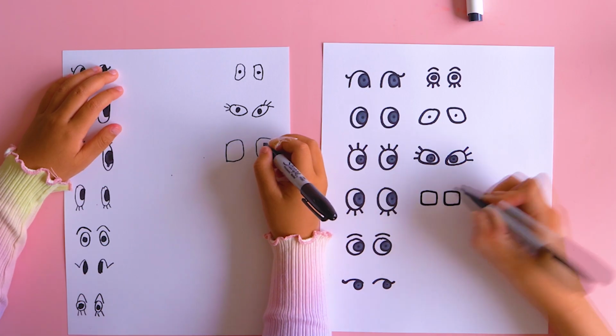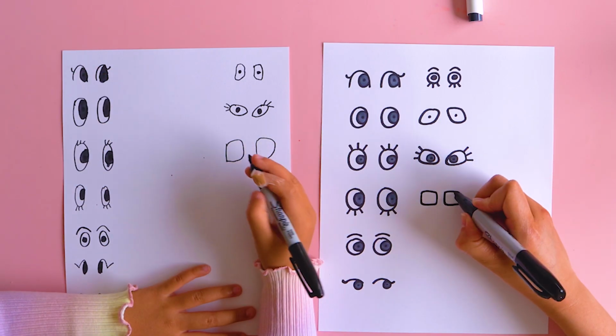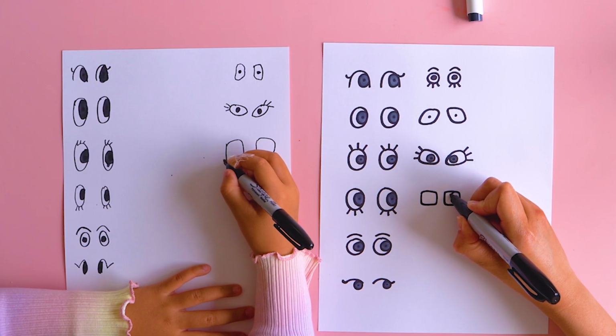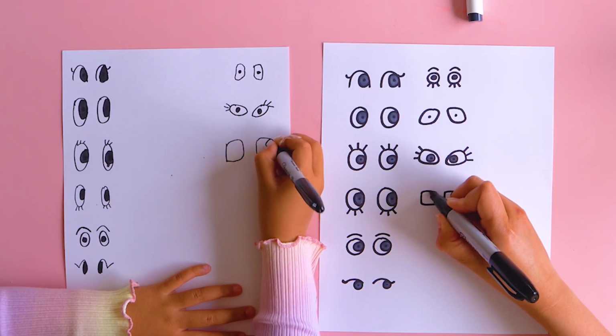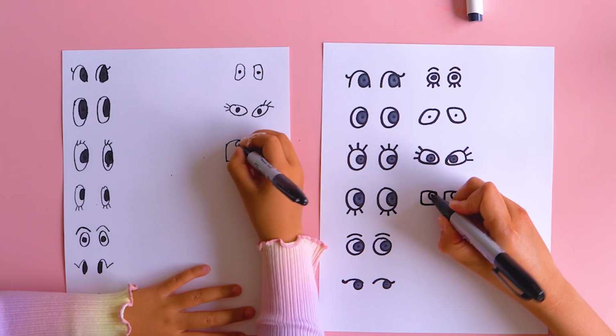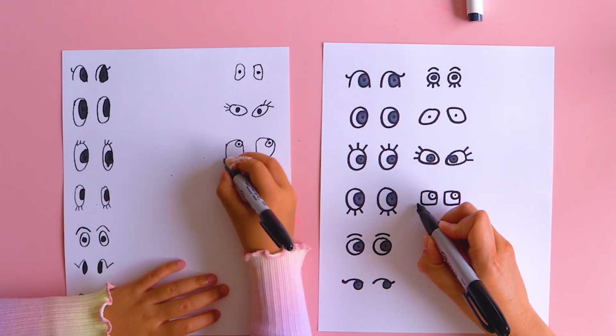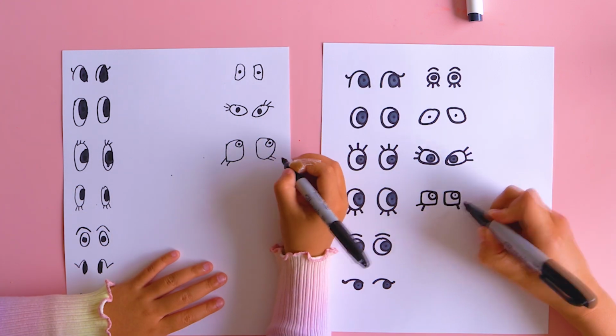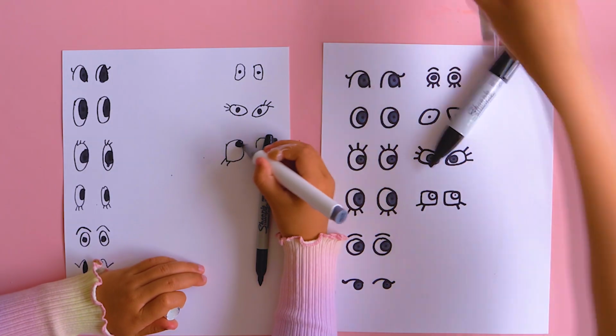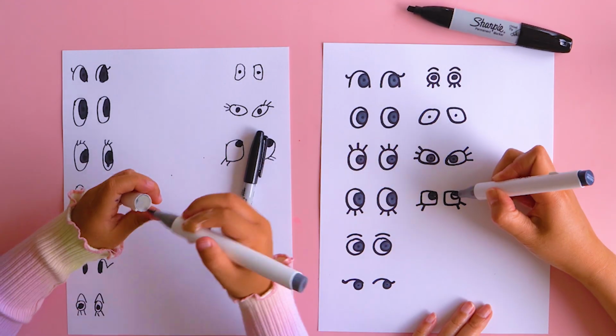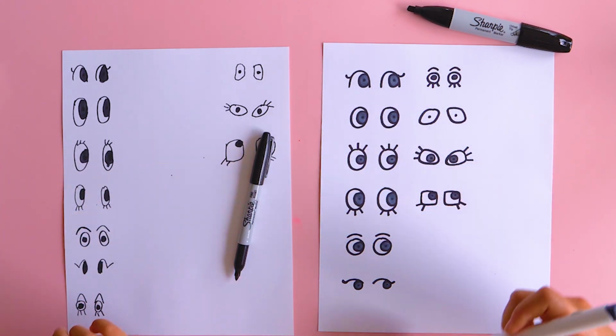And draw another one for the other eye. Okay, so from here, we're gonna draw a circle on the top right corner and a dot in the middle. And then this one has 2 eyelashes on each eye and it's on the diagonal corner. So on the bottom corners. Color. Yeah! Done. You're fast.